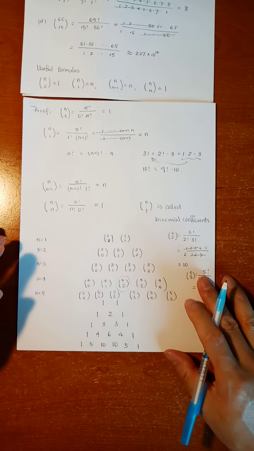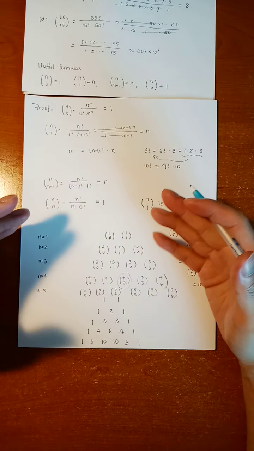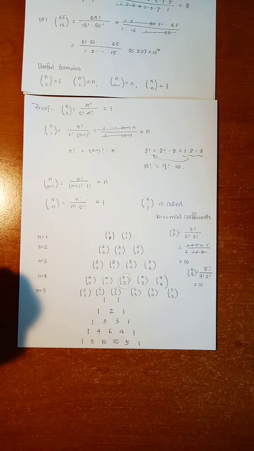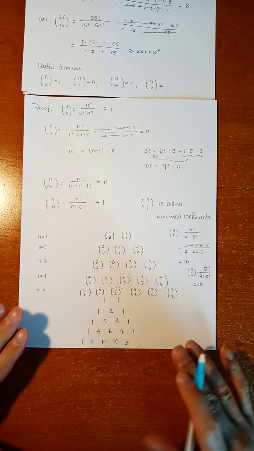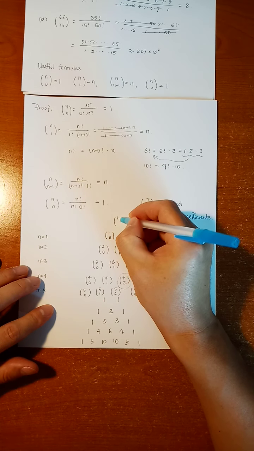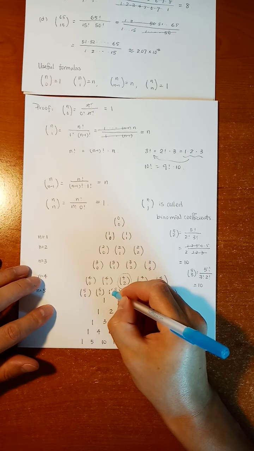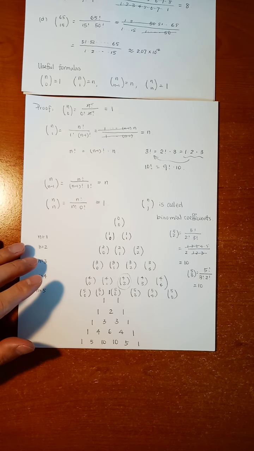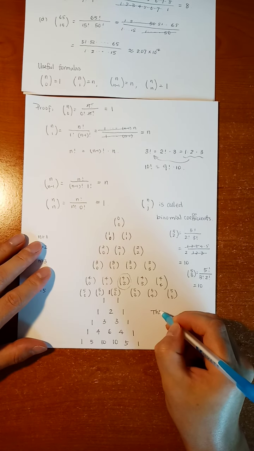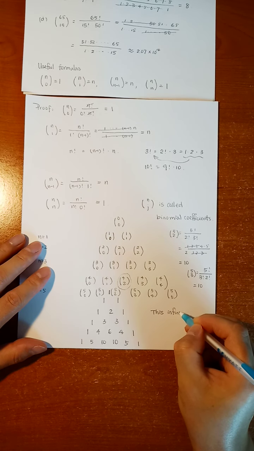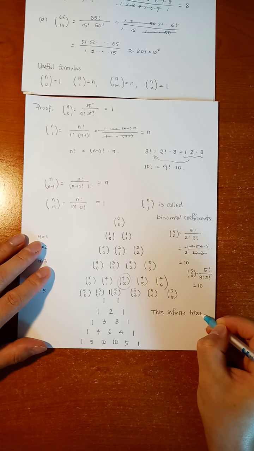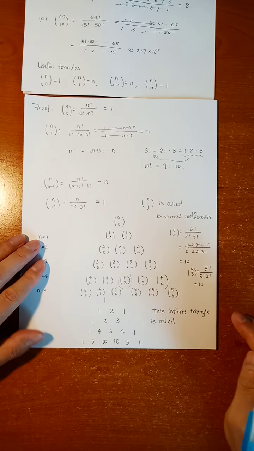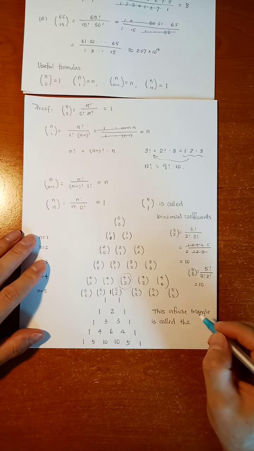So we organize those numbers, those n choose j, carefully. Then we have a triangle. So this is an infinite triangle. If we put 0 choose 0, which is 1, you will have a 1 here. This is an infinite triangle, going to infinity. This infinite triangle is called the Pascal triangle.